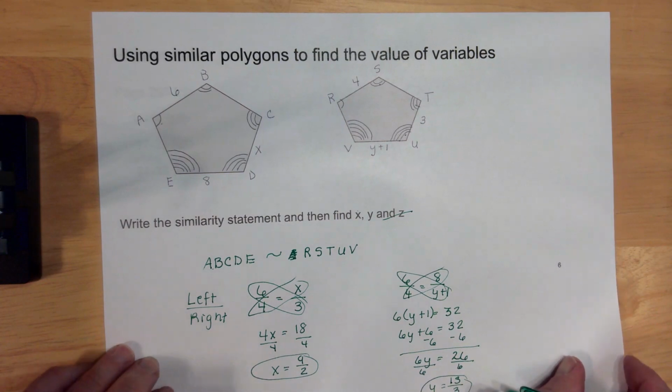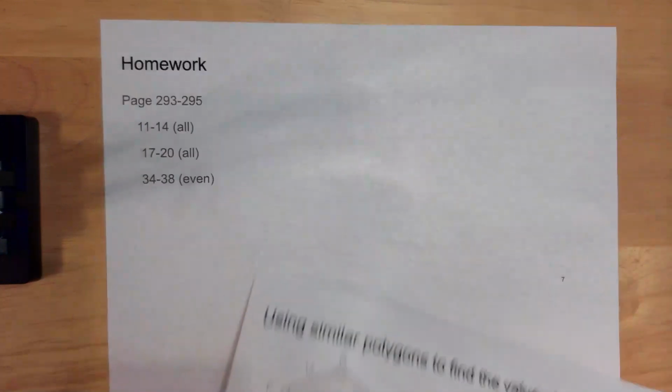So we found the x and the y. Your homework on this is page 293 through 295, 11 through 14 all, 17 through 20 all, and 34 through 38 even.